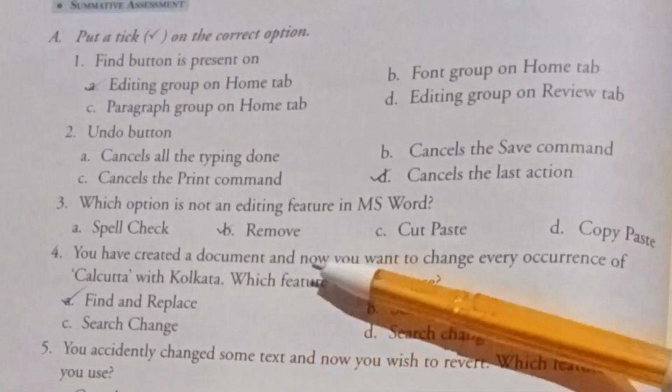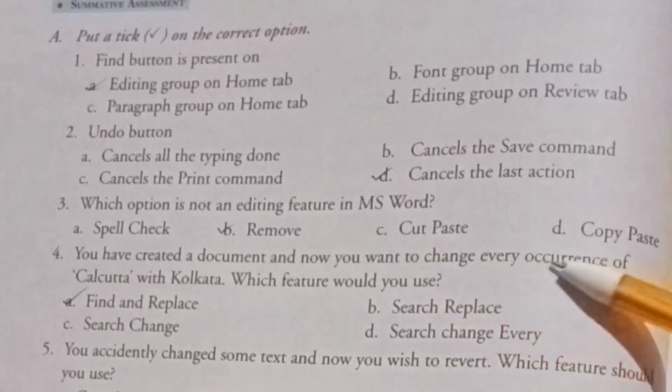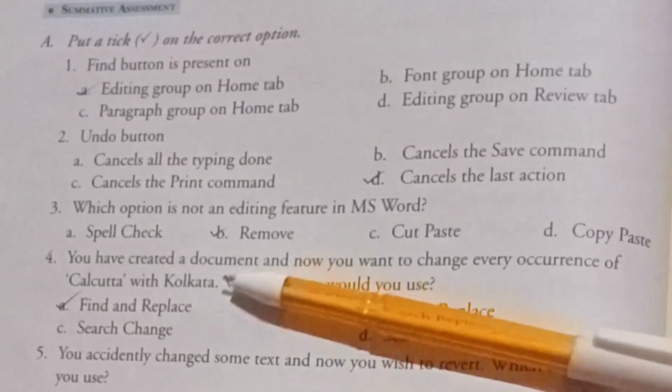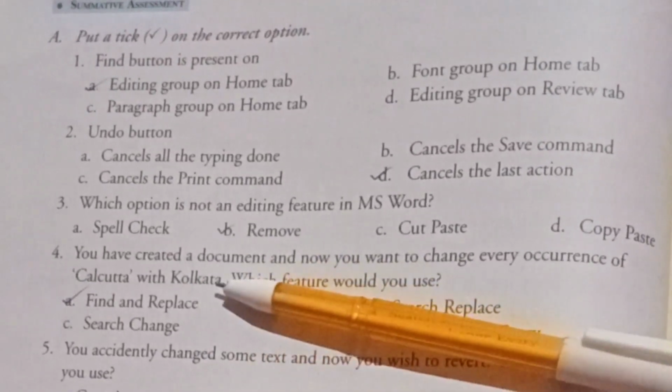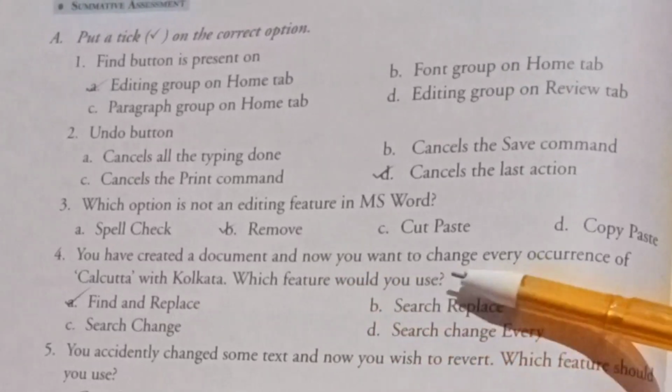You have created a document and now you want to change every occurrence of Kolkata with Calcutta. Which feature would you use?